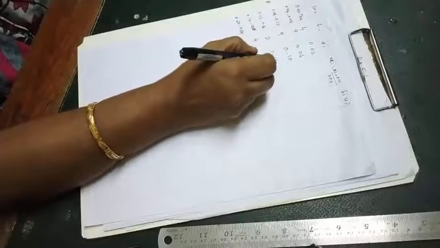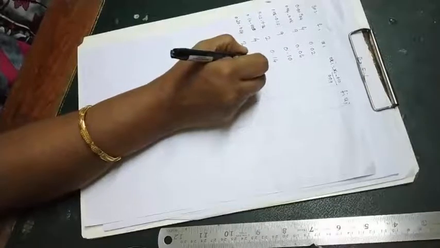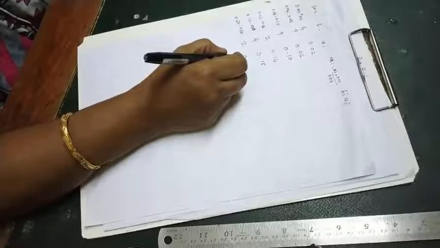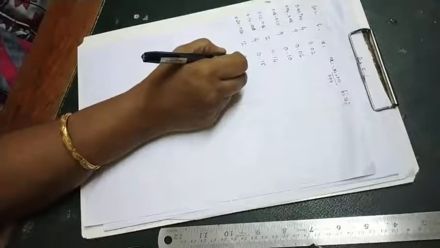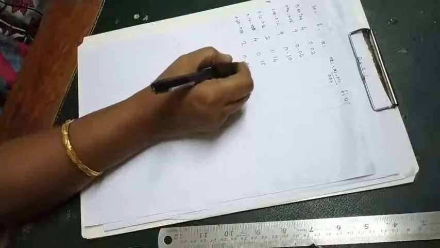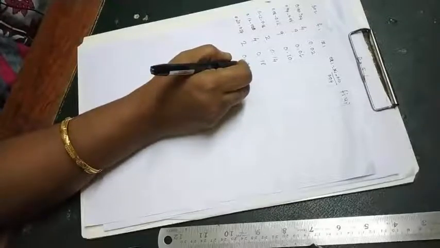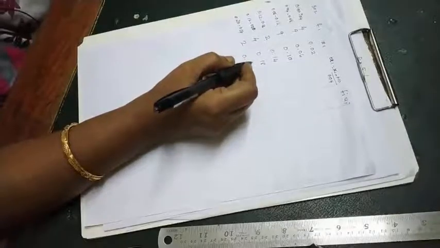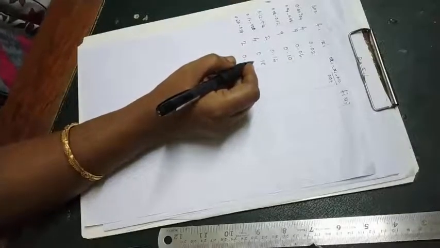So 14, then 18, then 20, 22, like that you can do that one.